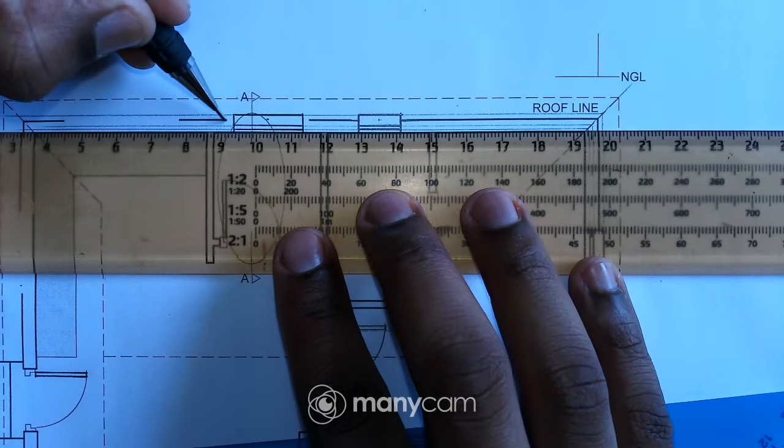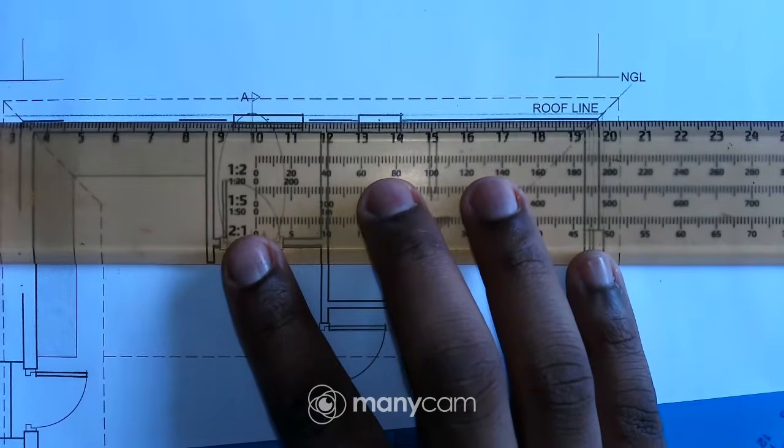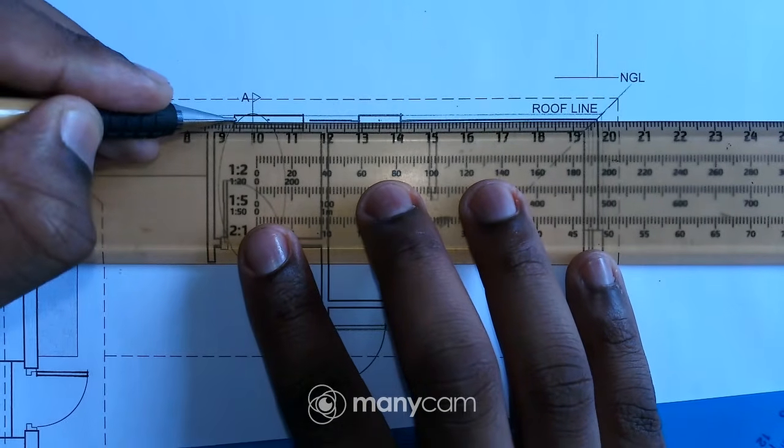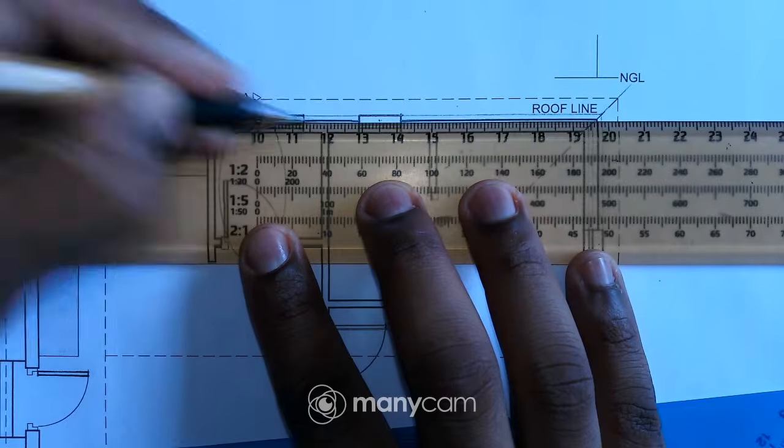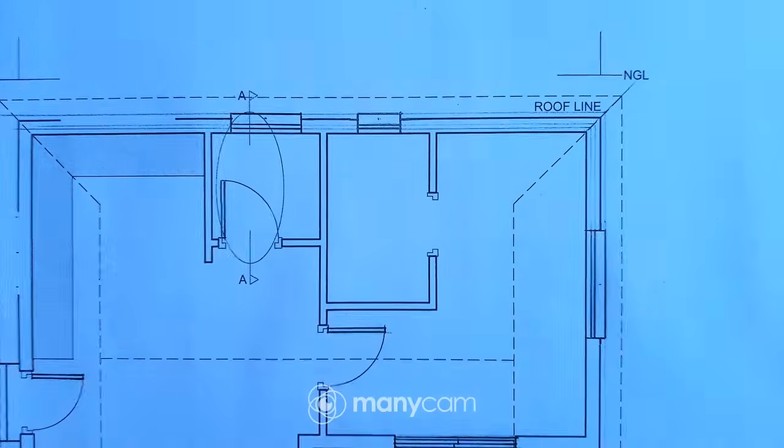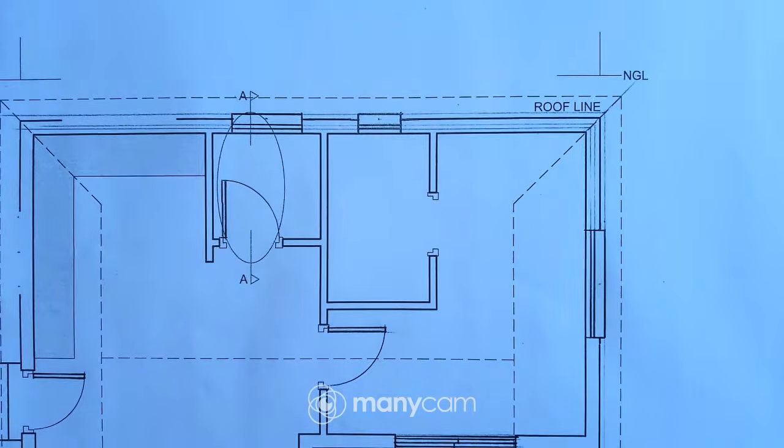And also I'll have to extend those lines like that, like that. Okay, so I'm done with this window.